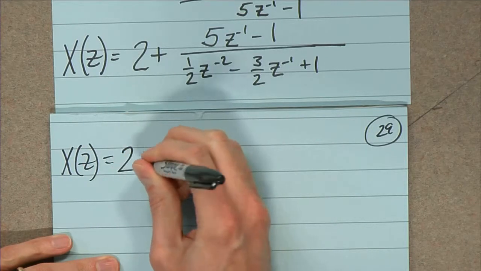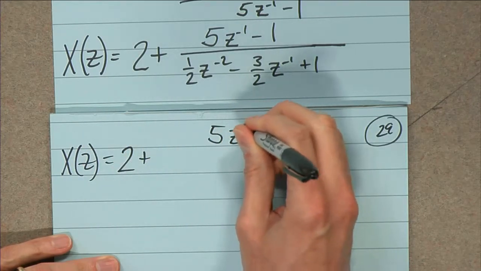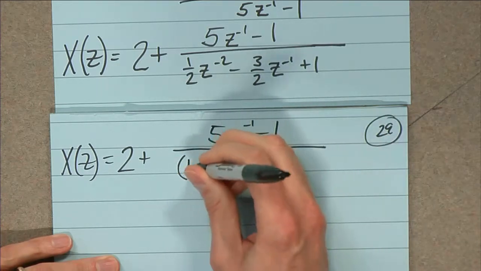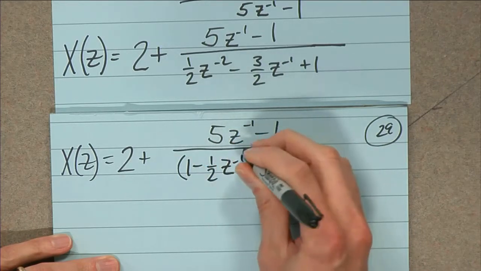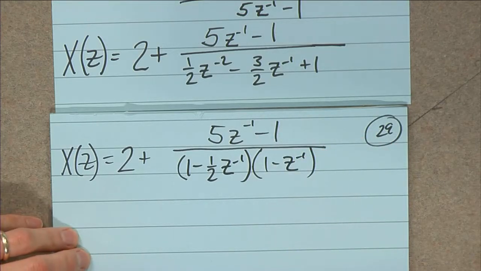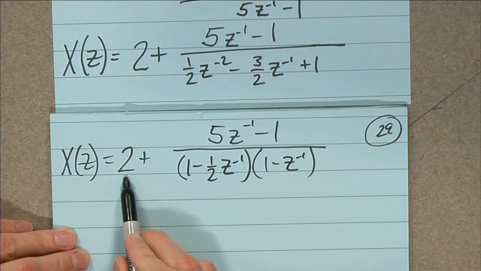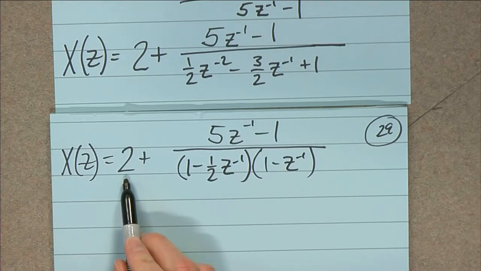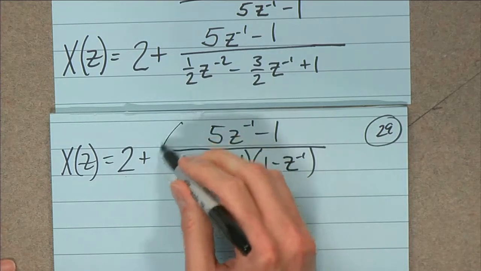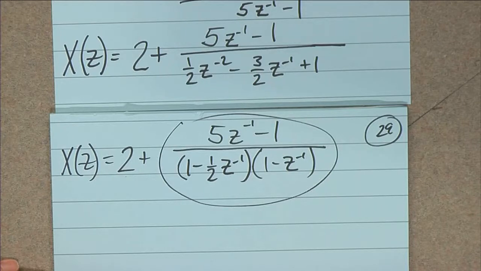We can say, well, that's 2 plus 5z inverse minus 1 all over that product, which is 1 minus 1/2 z inverse times 1 minus z inverse. And the good news is we understand how to inverse z transform that 2. It's just going to be a 1, because there's no delay, so it's just delta of n, an impulse. And that leaves us to focus on inverse z transforming that using our familiar method.